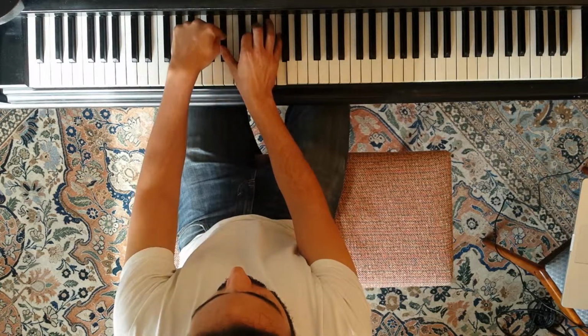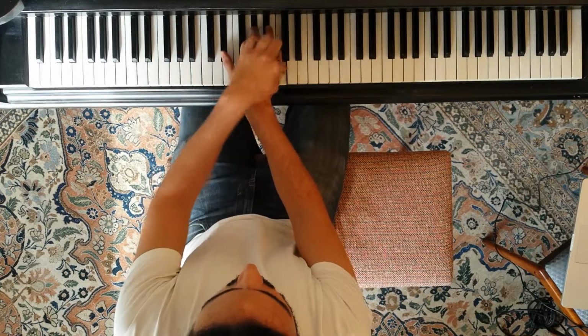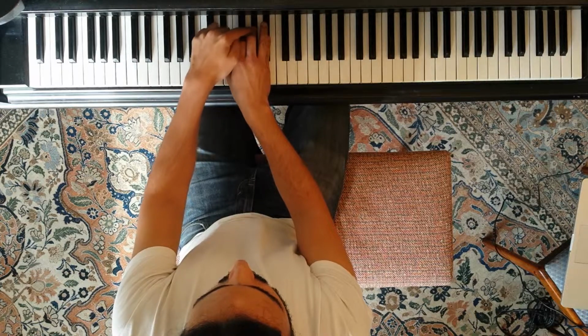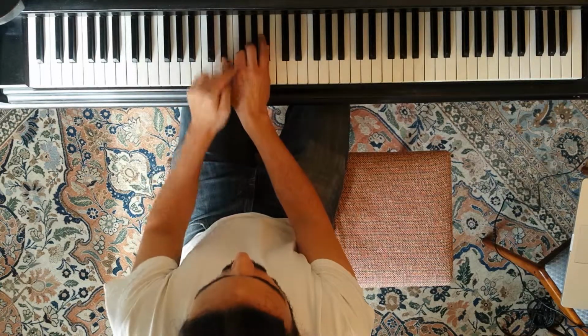Alright. E flat thumb stays where it is. Top note, pinky, travels down to B flat. Middle note, middle finger travels down to this white note called G.